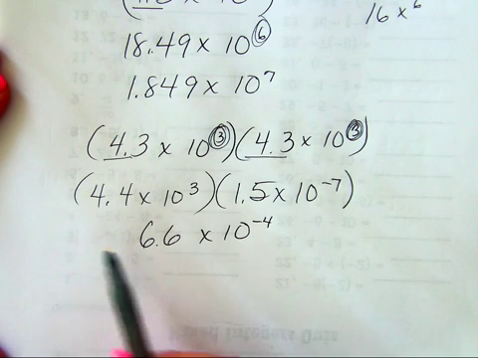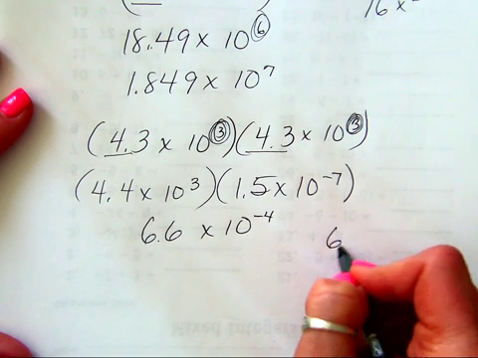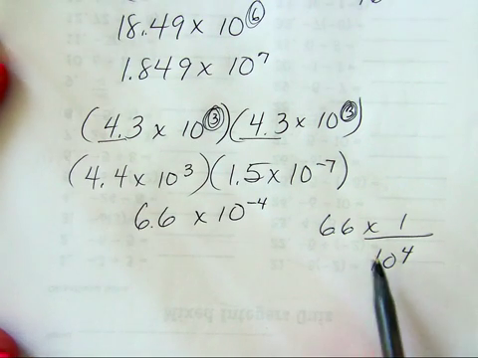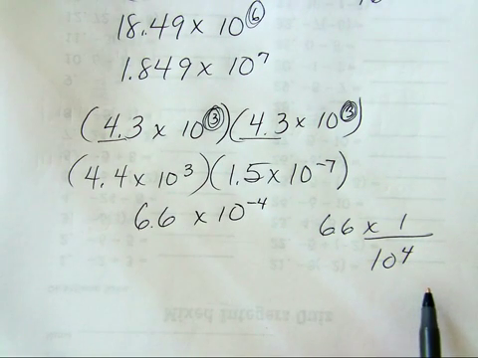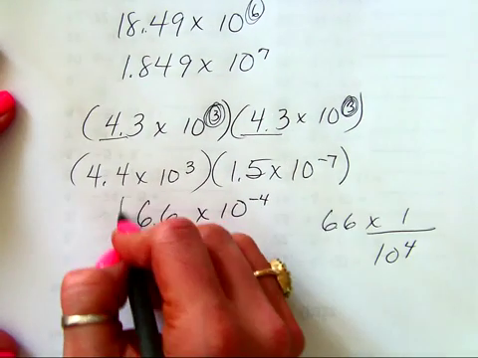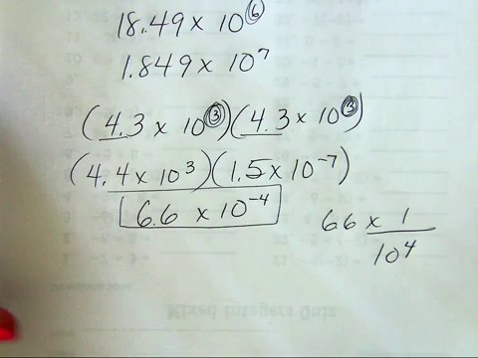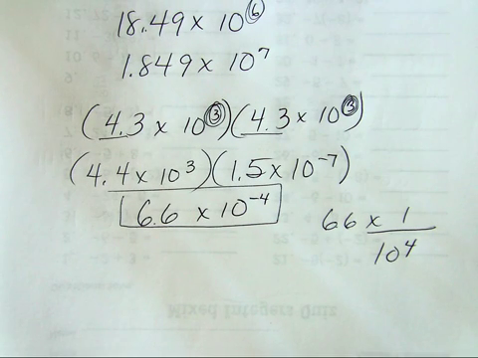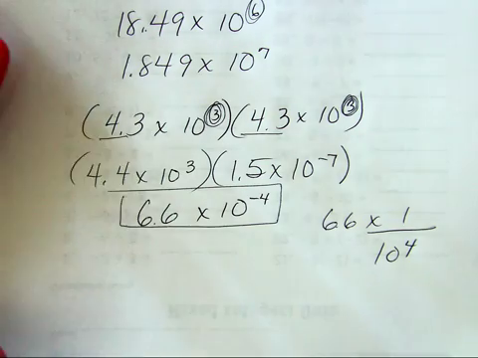So I don't want to change it to 6.6 times 1 over 10 to the 4th, because does that look like scientific notation to you? No. Scientific notation will never be in fraction form. Don't move that negative exponent. It stays. So did you get that into your head? It's okay to have an answer with a negative exponent in it in scientific notation. Not in any other problems, though. Okay? Are you good with that?